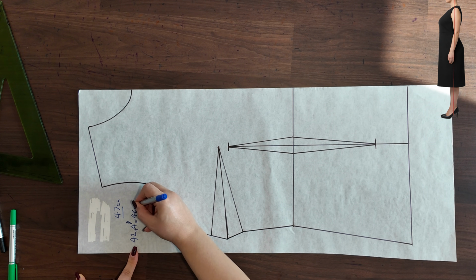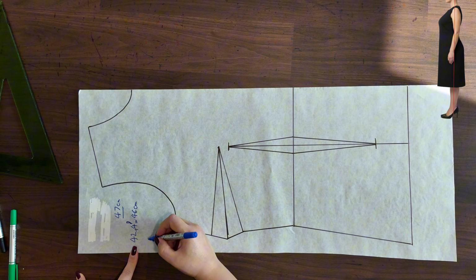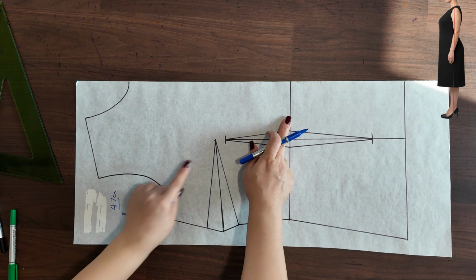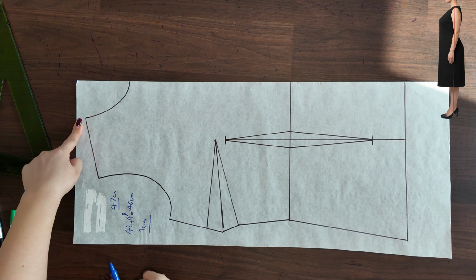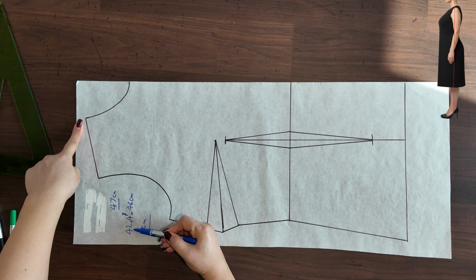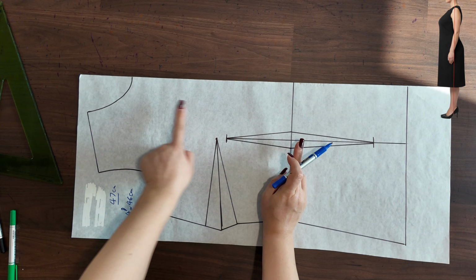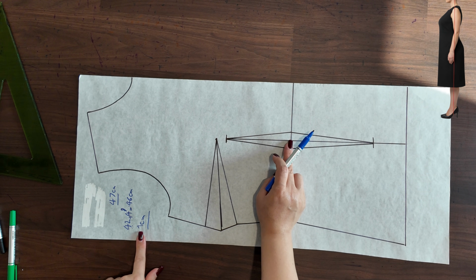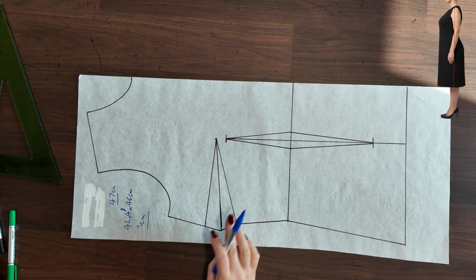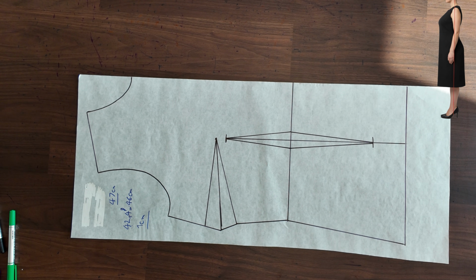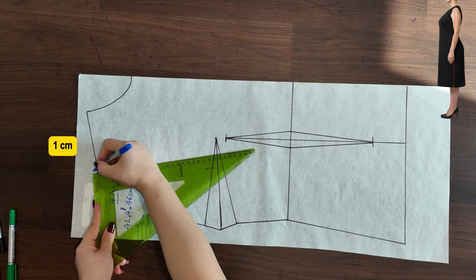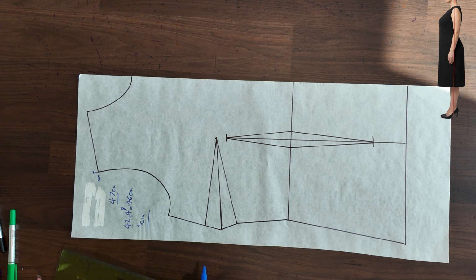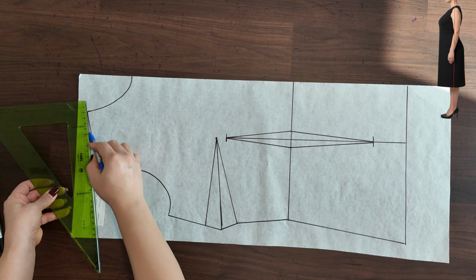To do this, I first take the back bodice length, which was 42 centimeters, and add 4 centimeters to it. The new front bodice length is 46 centimeters. Now I mark the front bodice using this new number, 46 centimeters, and proceed with drafting the basic pattern. As you can see, there is 1 centimeter remaining, which we will add to the pattern length in the final step. In the next step, I come and add 1 centimeter to the front shoulder slope. This ensures the pattern is perfectly suited for a person with an overly prominent bust.